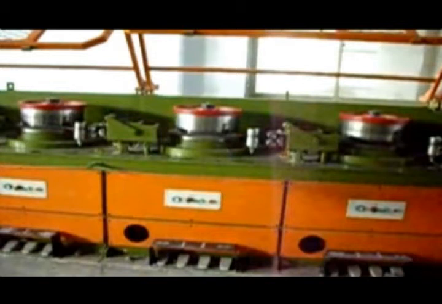Usually there is a limitation in reduction. So this video shows such kind of multi-stage wire drawing process.